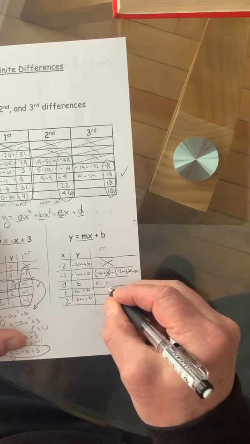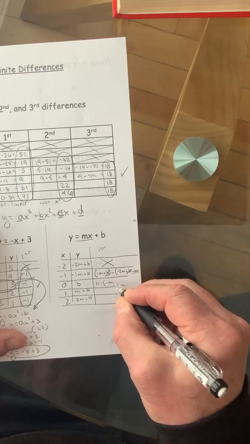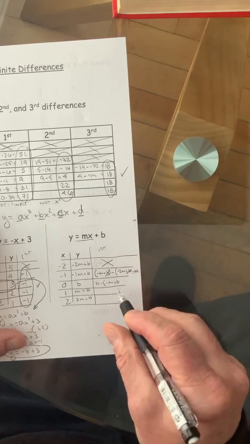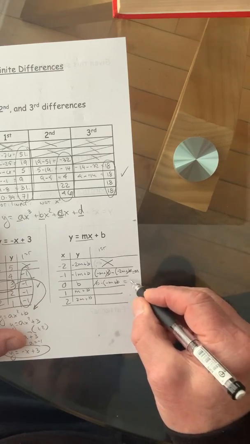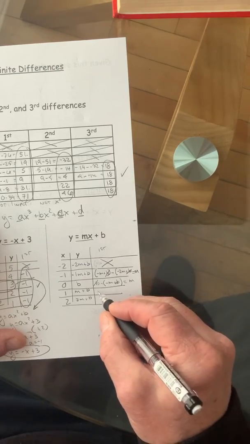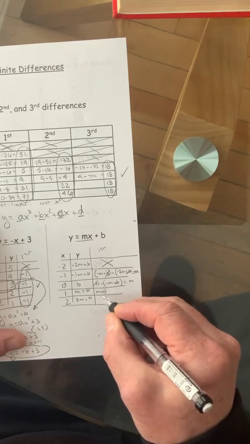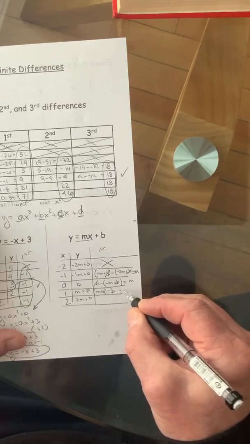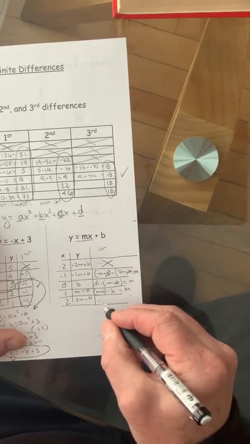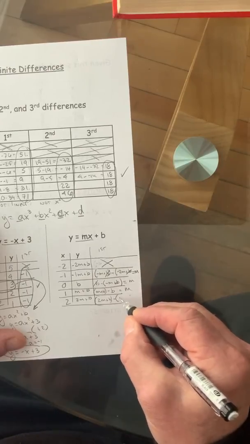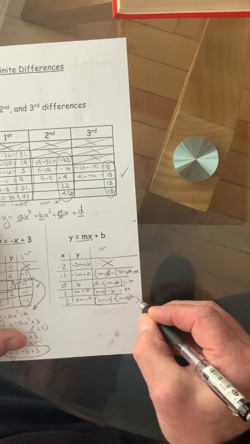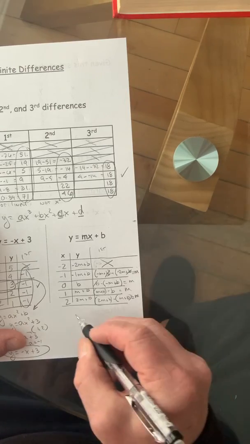Here we have b minus negative m plus b. This b cancels this b, and that becomes a positive m. M plus b minus b, the b's cancel, leaving m. 2m plus b minus m plus b, lo and behold, m.